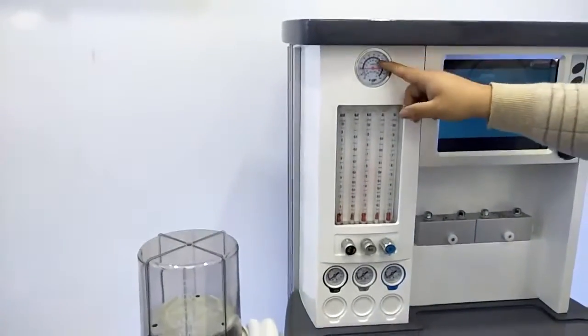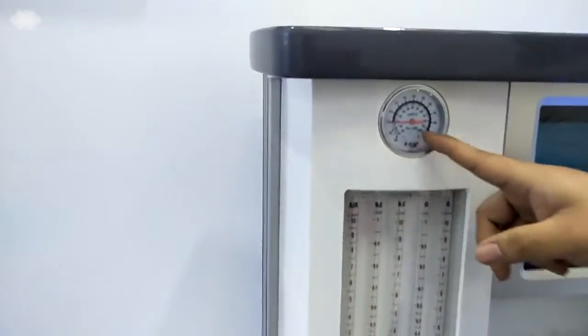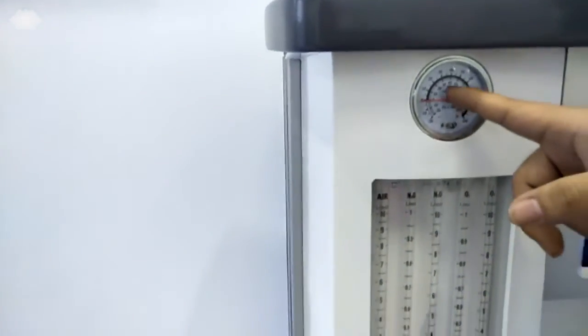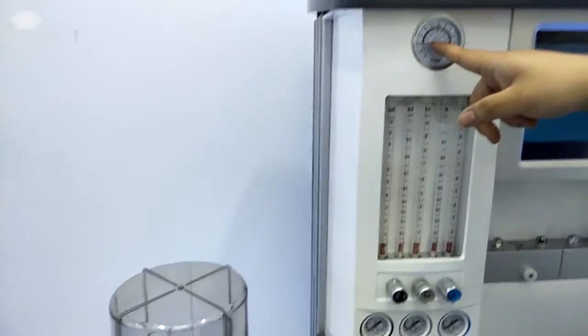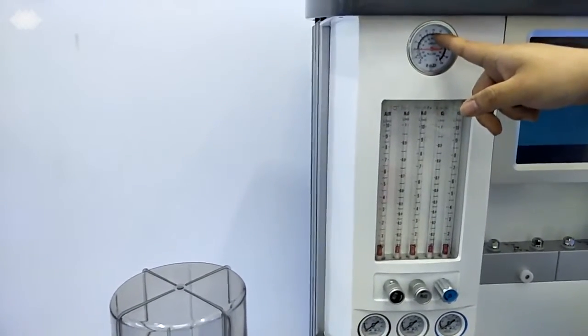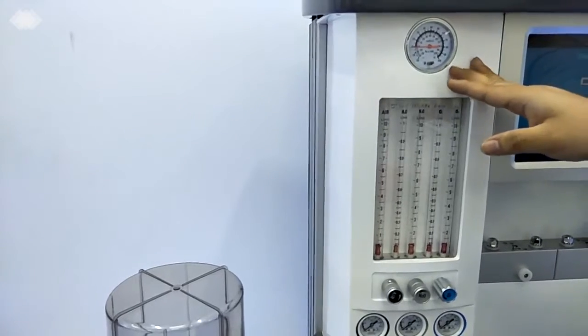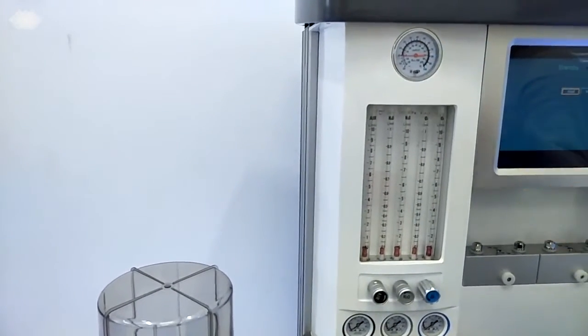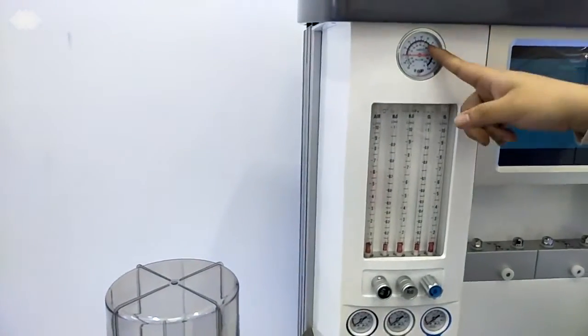And here we have a main gauge. This gauge is for checking the inlet pressure. Usually, if you get the inlet pressure inside, and here we see, for example, it points at 30, and if you do nothing, after 1 hour or 2 hours it will never go down. It means the machine is without any leakage. So this is the main gauge.